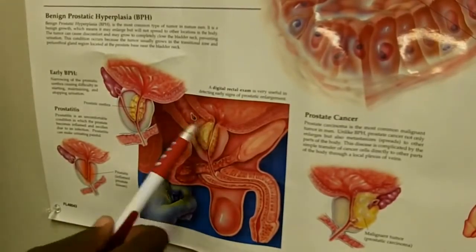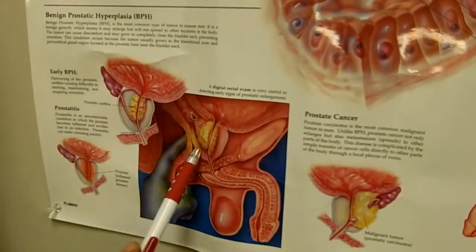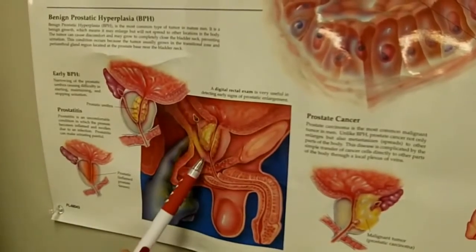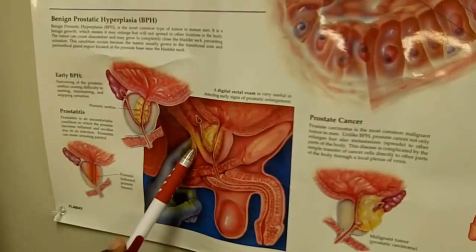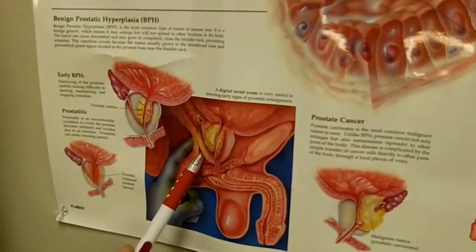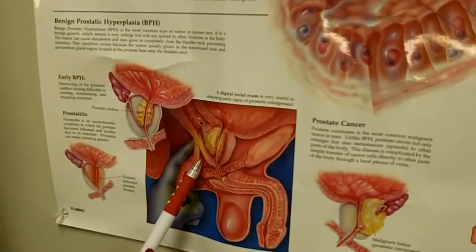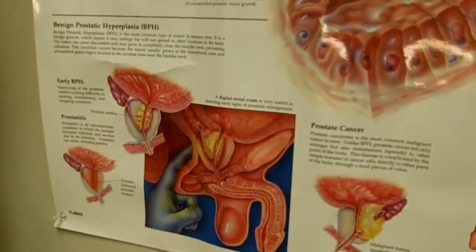Interestingly, again, most of the things that are dangerous and cancerous will begin in this portion of the gland that we actually have access to. And I find that fascinating when you really think about it.